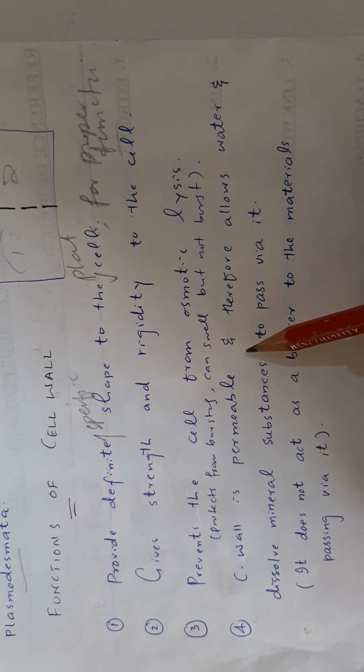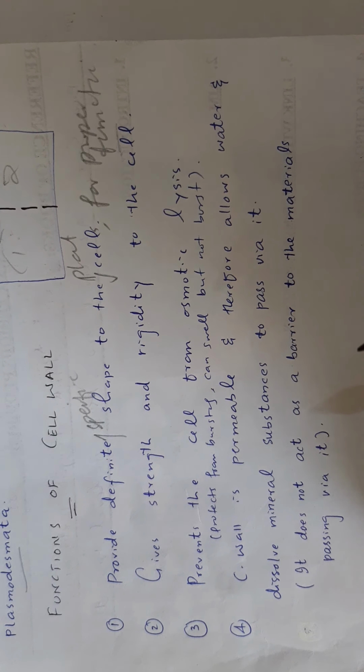Cell wall is permeable. Why is cell wall permeable? Because the cell wall is porous and therefore allows water and dissolved mineral substances to pass through it. In other words, cell wall does not act as a barrier to the materials passing through it.